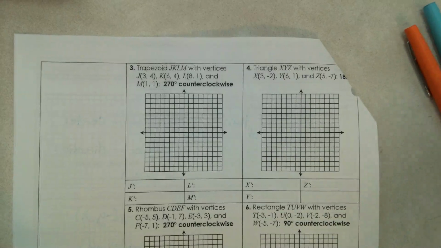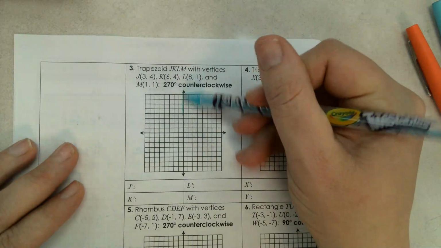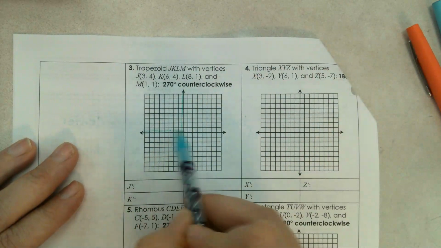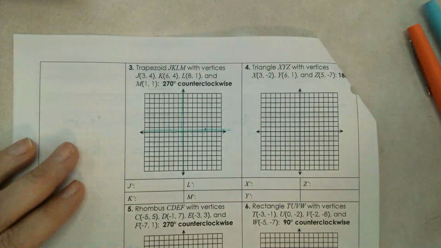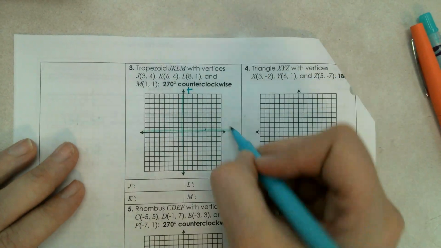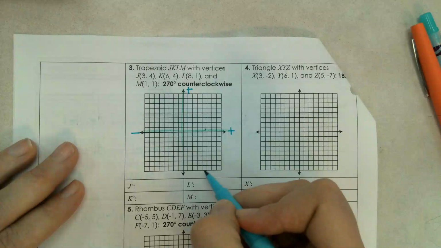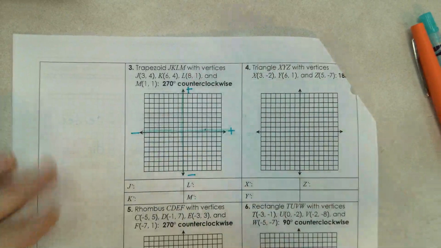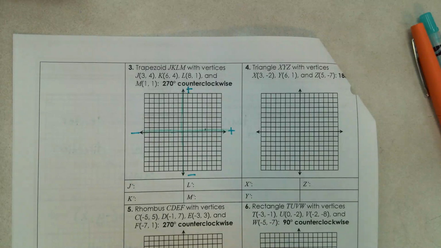All right, our next one, we're looking at 270 degrees counterclockwise, so it's moving towards the left. I'm going to go ahead and highlight that. If you're still struggling on your signs, remember up is positive, right is positive, left is negative, and down is negative.